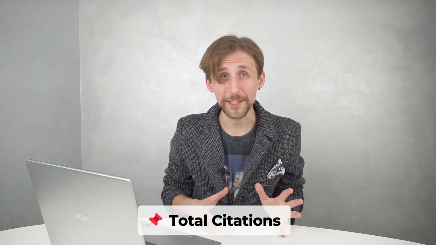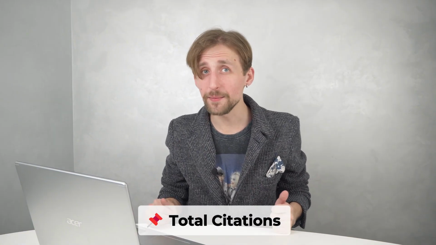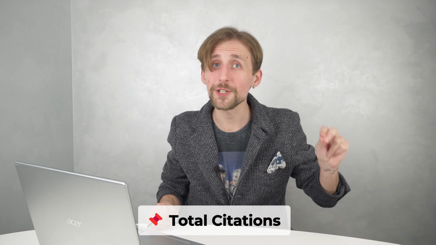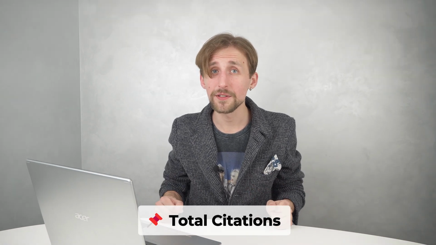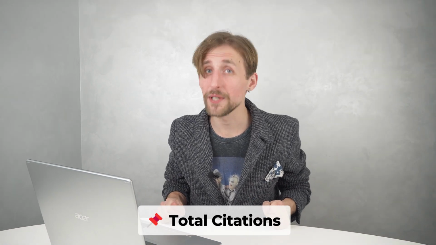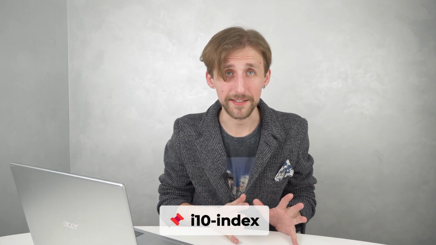Then total citations. They show how many times your research has been mentioned in other papers. The higher this number, the greater your academic impact. Then I-10 index. It's a metric used in Google Scholar that counts how many of your articles have at least 10 citations. Those indicators all depend on how often your articles are cited. So, having a strategy to increase your visibility is essential.